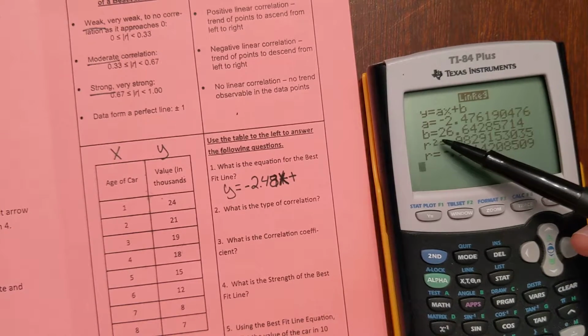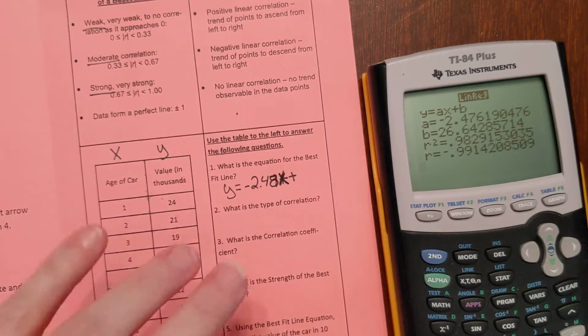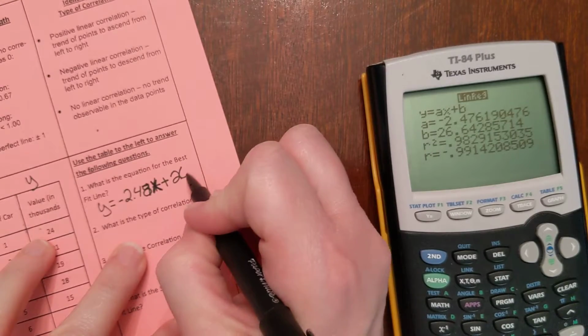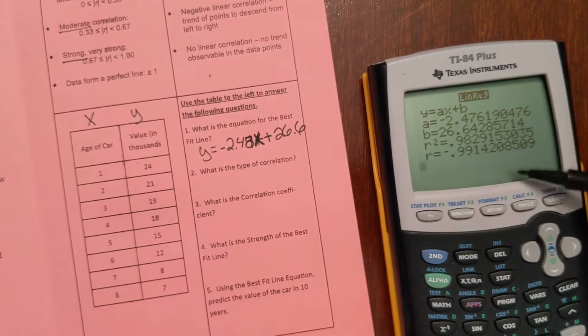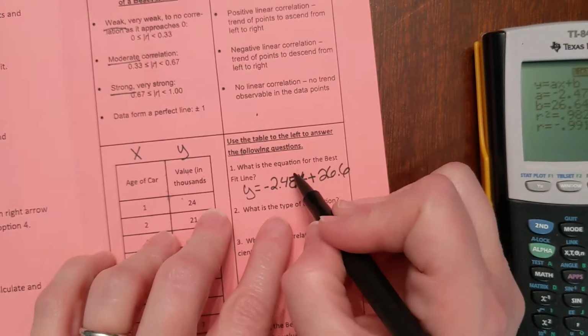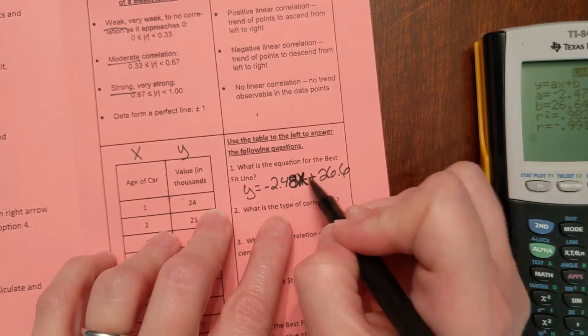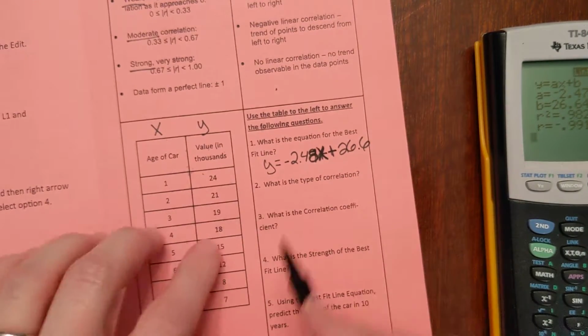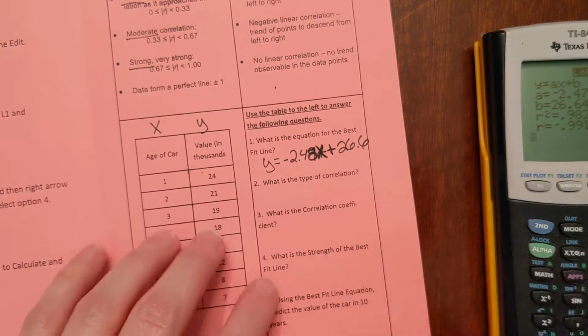So what is our y-intercept? 26.6. We're going to round that one too. So again, when you're doing these line of best fits, you're going to have to round. You don't want to try and convert these to fractions. So negative 2.48x plus 26.6. There's our equation.